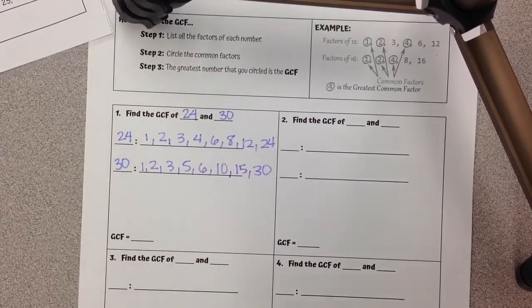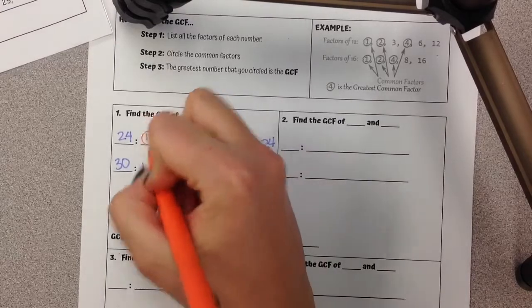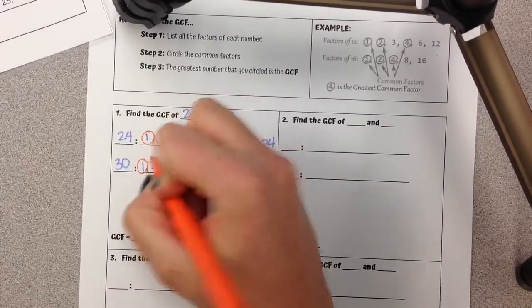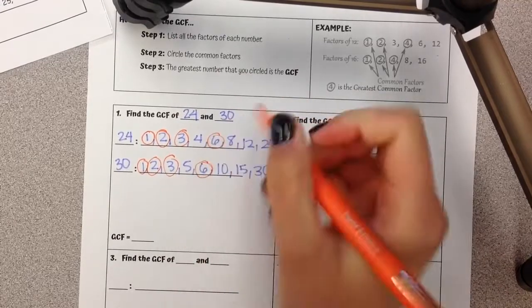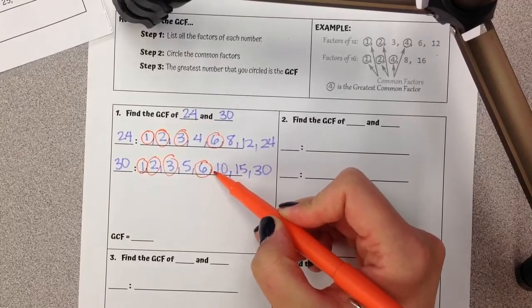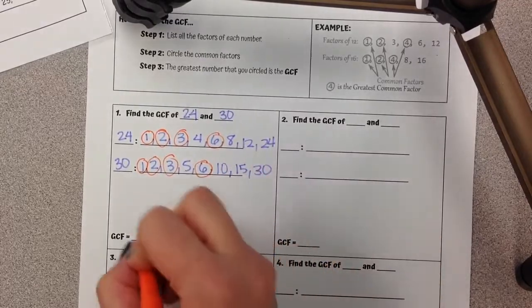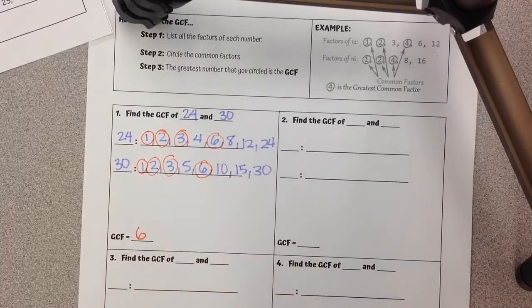Okay? Now, step 2, I'm going to circle all of my common factors. So 1, 2, 3, 6, and that's it. So my greatest of the common factors is 6. So the GCF of 24 and 30 is 6.